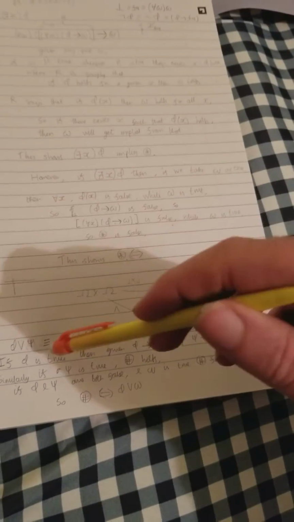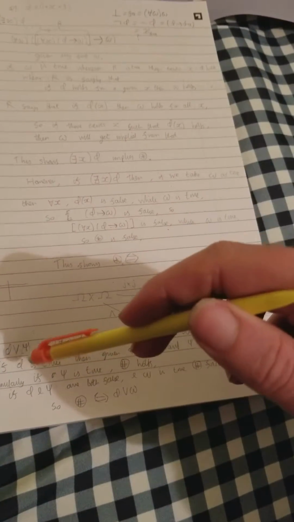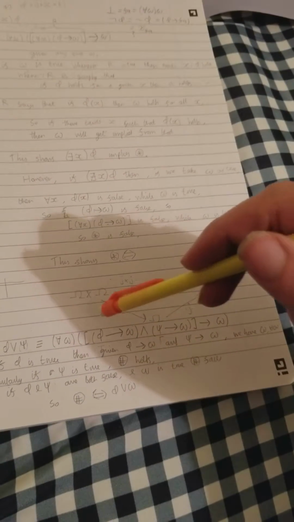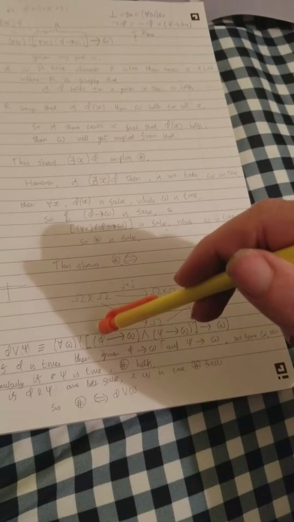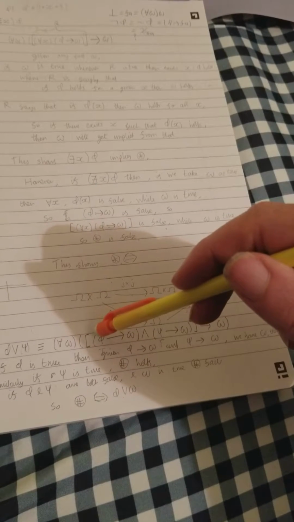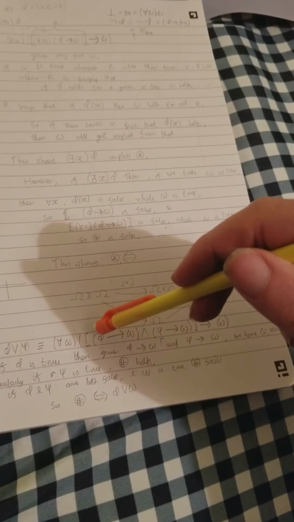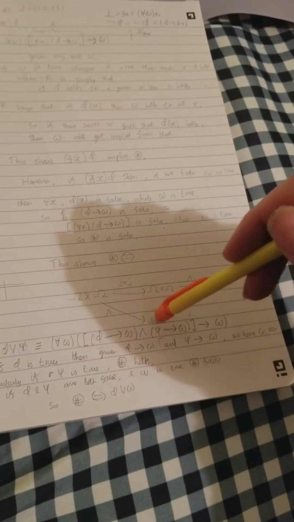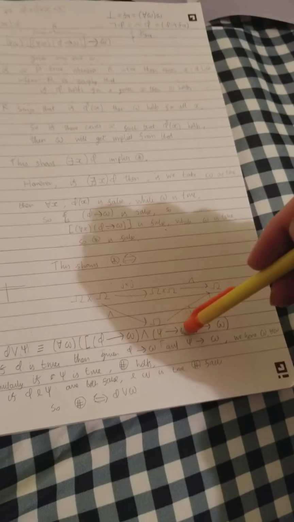On the other hand, if they're both false, and we take w to be false, then we have false implies true, that's false, and false implies true, that's false.